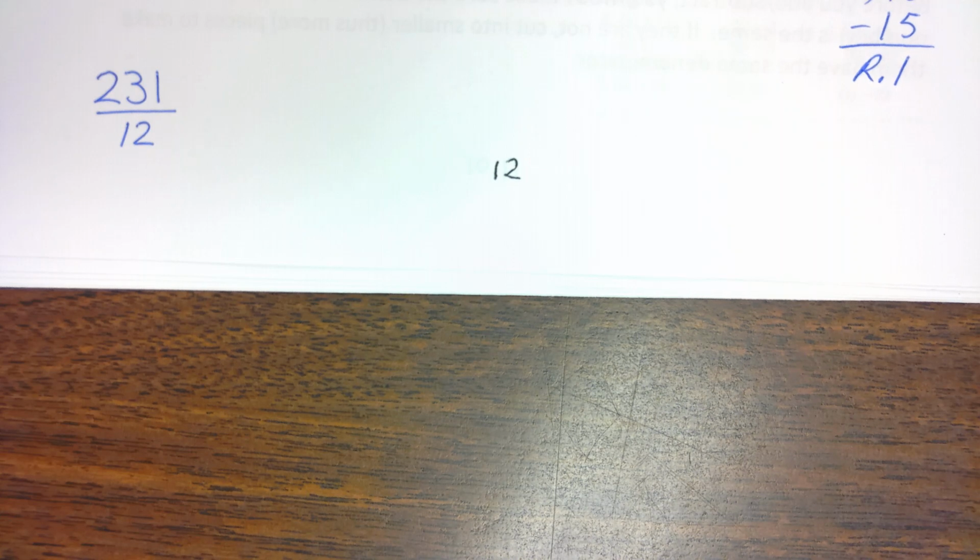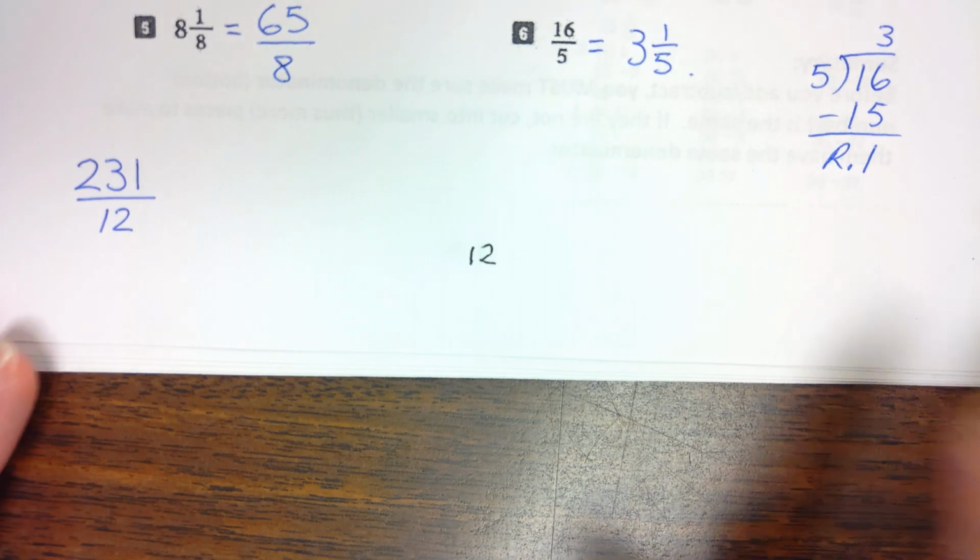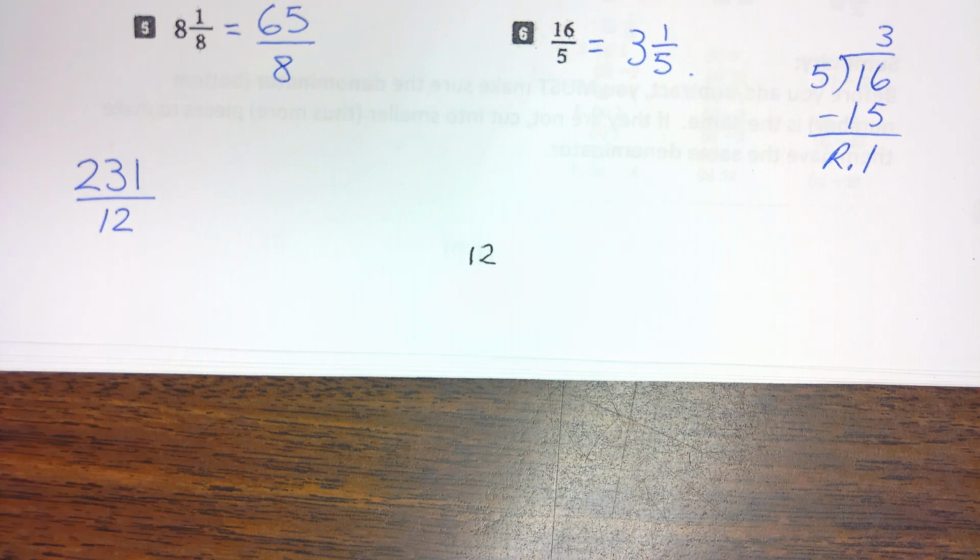I'm gonna teach you guys a little trick with this. Okay, let's see how long it takes you guys to get the answer for this. Change this into a mixed number. Oh, Adi, you got it? Okay.